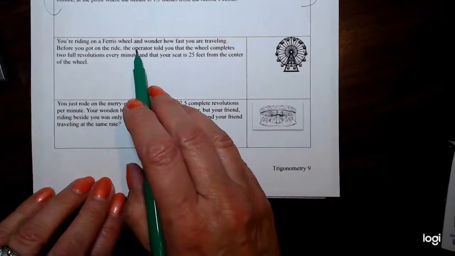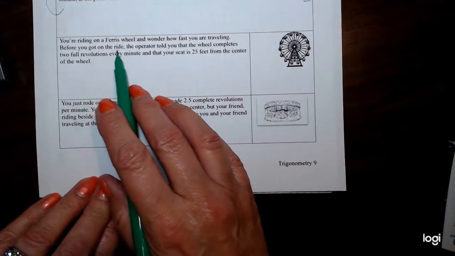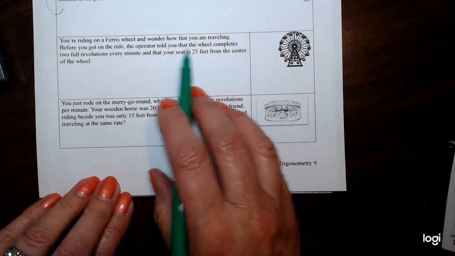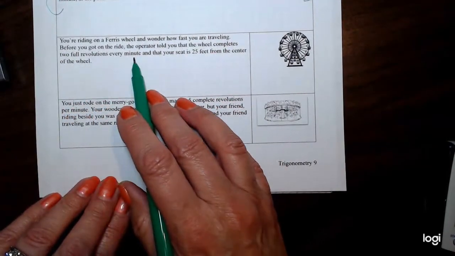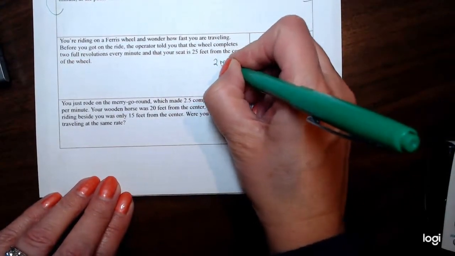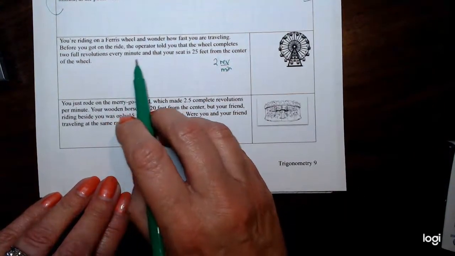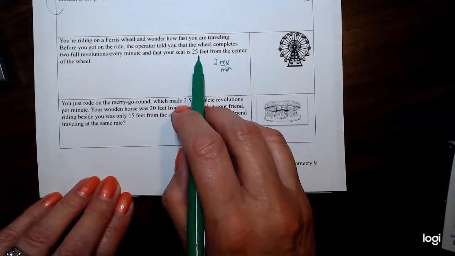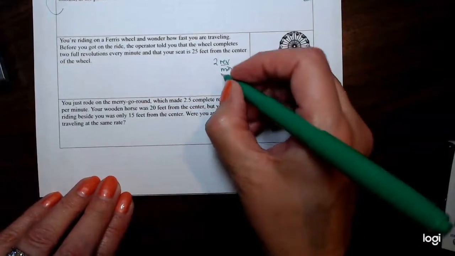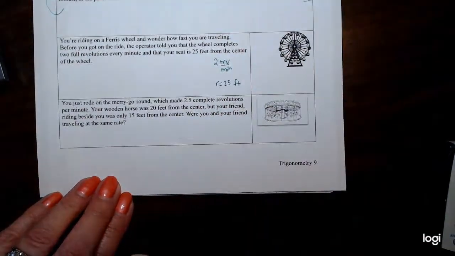Okay, let's go to the Ferris wheel problem. You're riding on a Ferris wheel and wondering how fast you're traveling. Before you got on the ride, the operator told you that the wheel completes 2 full revolutions every minute. Okay, 2 revolutions per minute. That sounds familiar to what we did up here. And that your seat is 25 feet from the center of the wheel. That means the radius is 25 feet, right?